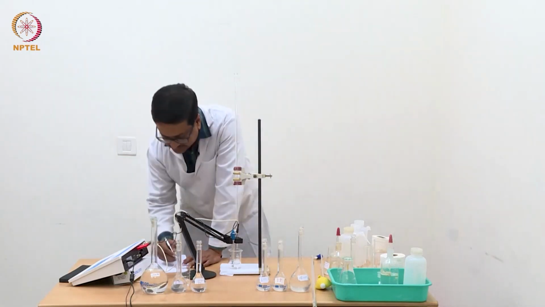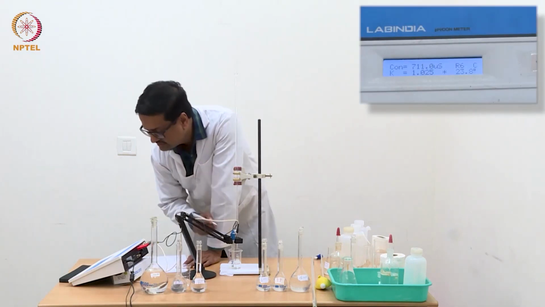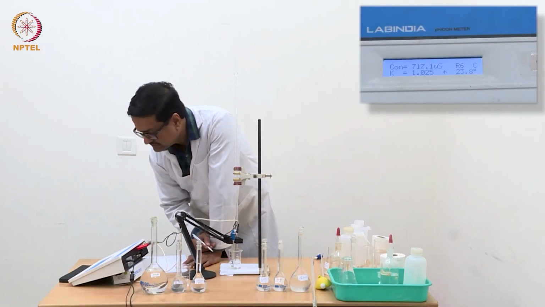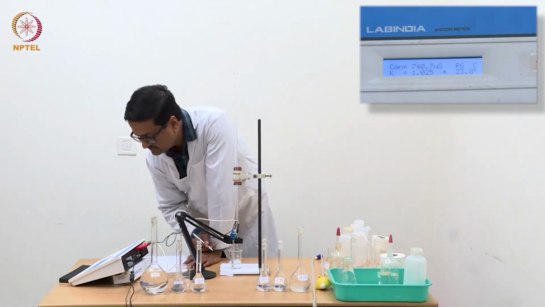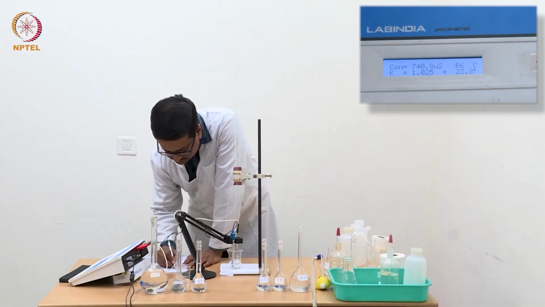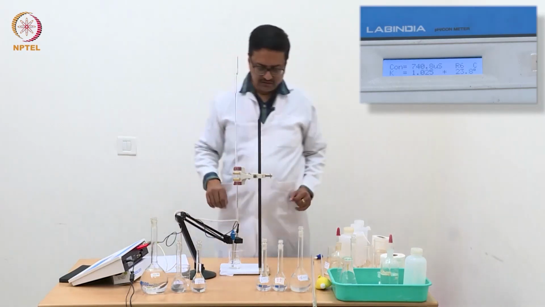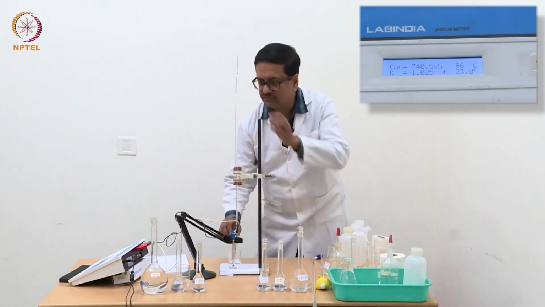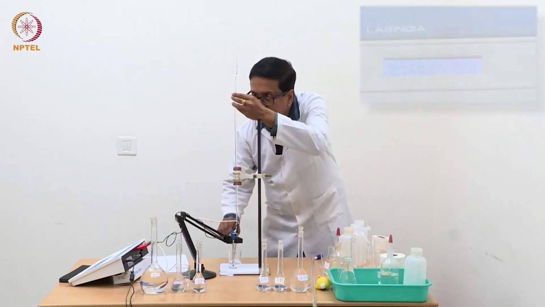So now I have added 0.04 ml of NaOH, and we see that the conductance has reduced to 740.8. So we will continue adding small amounts, 0.04 ml each time, and take the reading.